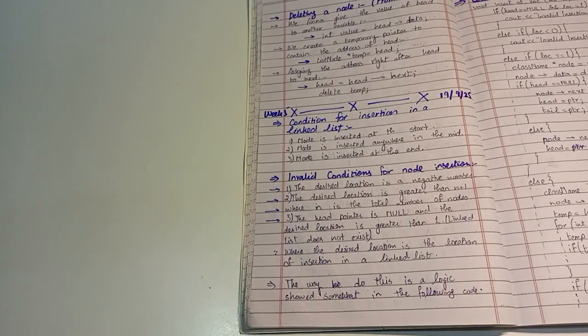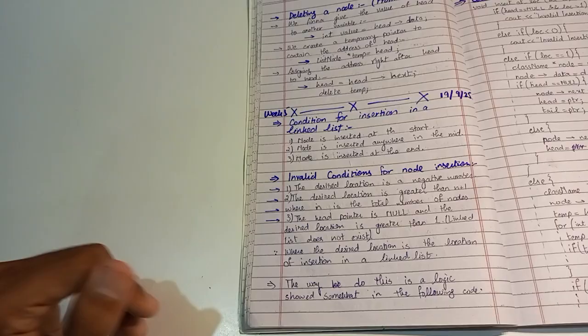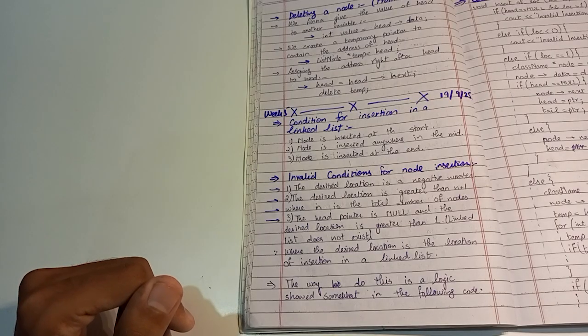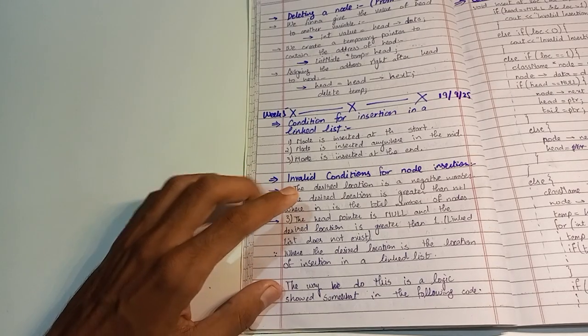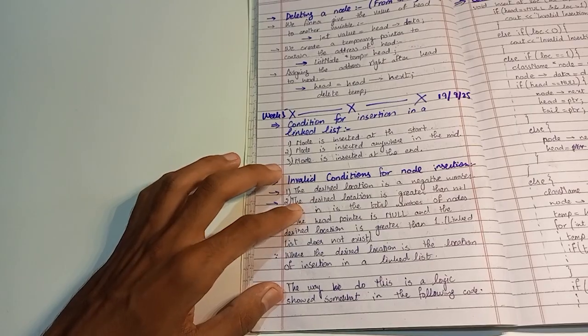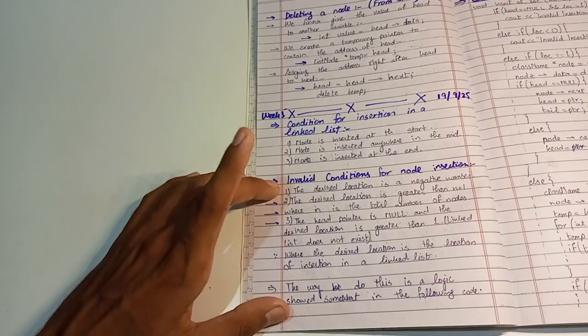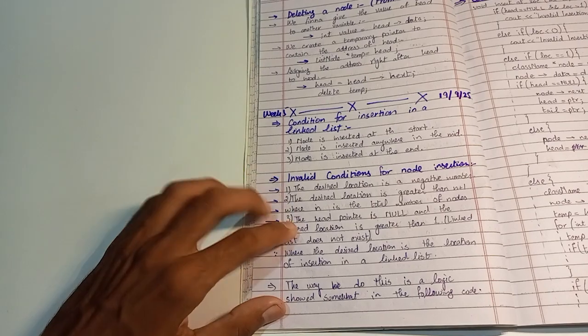Well, that is simply not possible, because in a linked list, each node is connected to the previous or the next node. So if there is no node to connect the previous linked list to the current node, the linked list simply won't exist. Like, if the desired location is 12 and the total number of nodes is 10, that is an invalid condition.